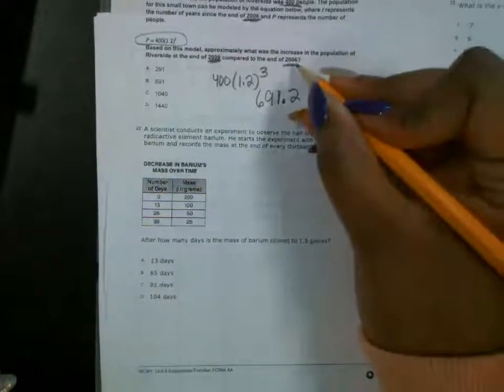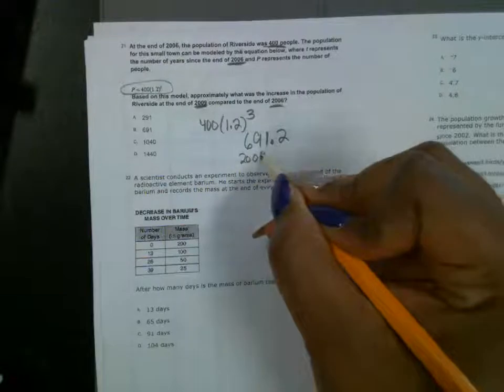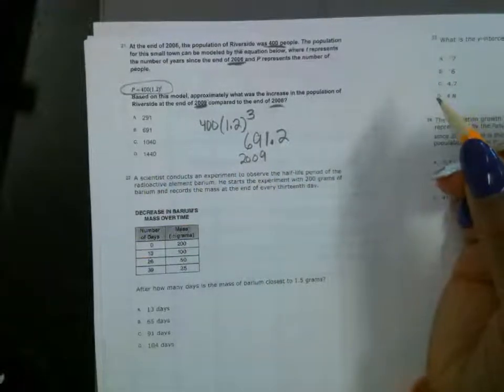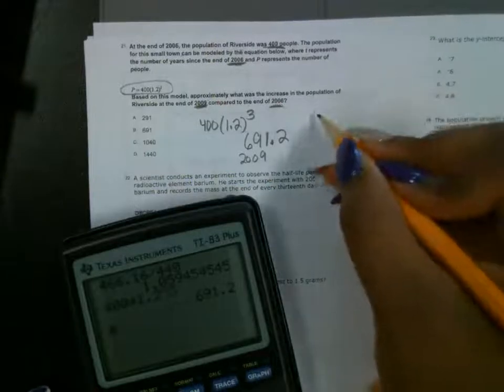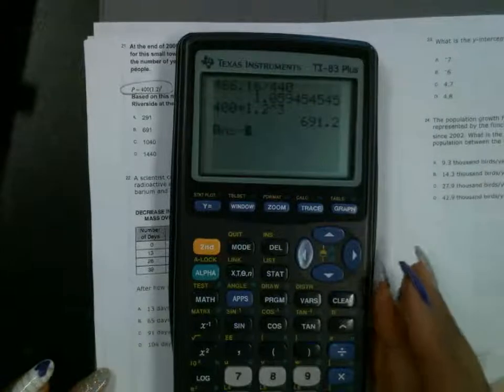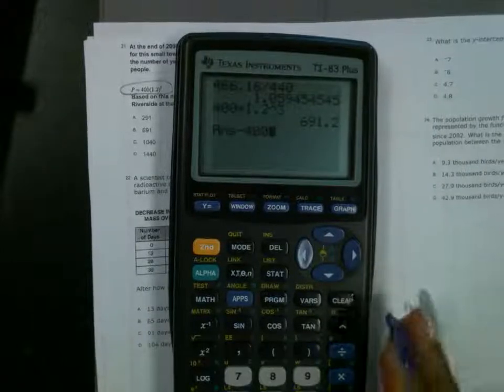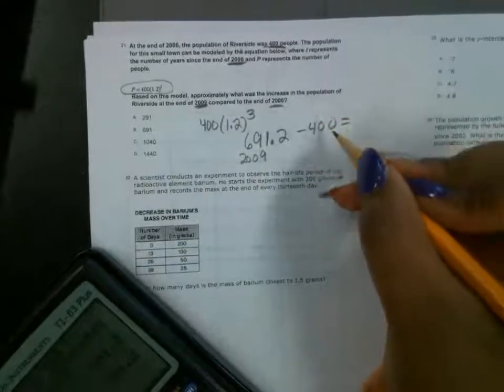How do we figure out how much it increased from this year to this year? What do we do with this amount? This is the amount for 2009. Subtract. So what are we going to subtract? Very good. So let's subtract and see what we get. Minus the 400. And you can do this, you can just kind of look at it and tell. How much is this going to give you?